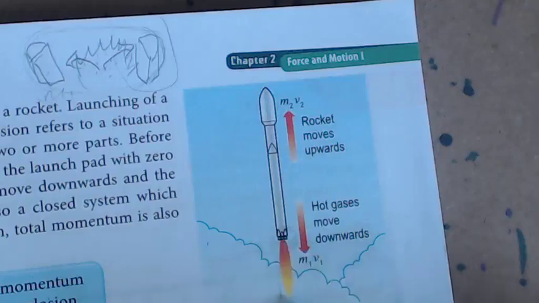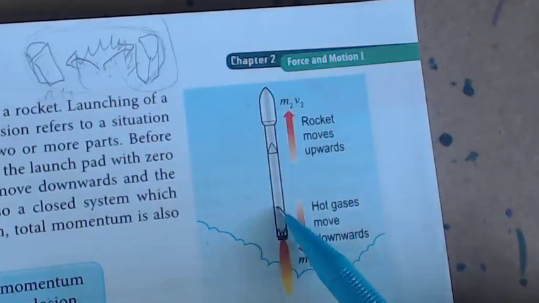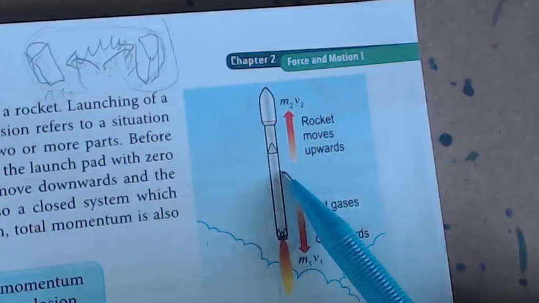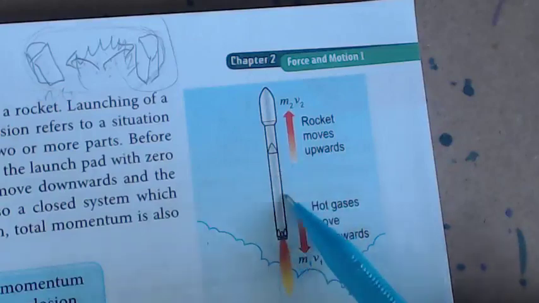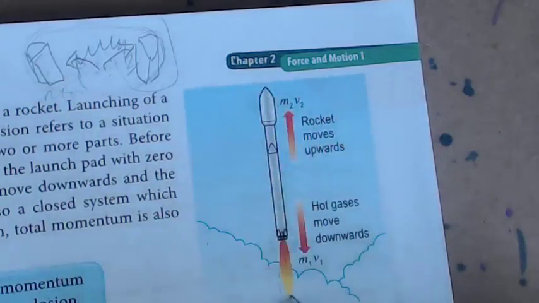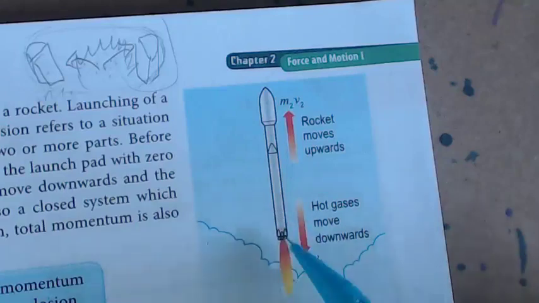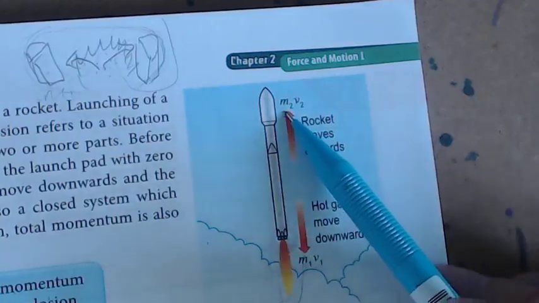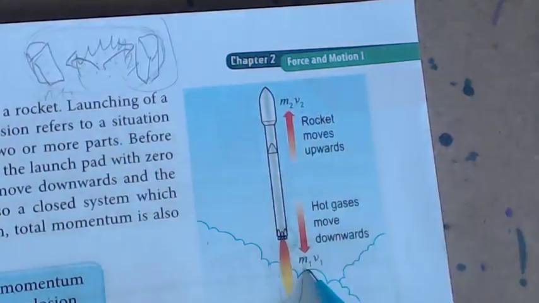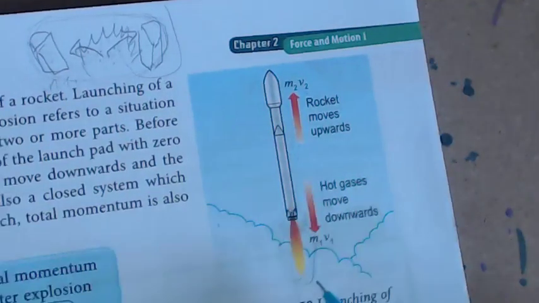When an explosion happens, it separates one body into two bodies. One body is the rocket itself going upward, while the second body is the gas filled inside the body coming out. So it is kind of an explosion.